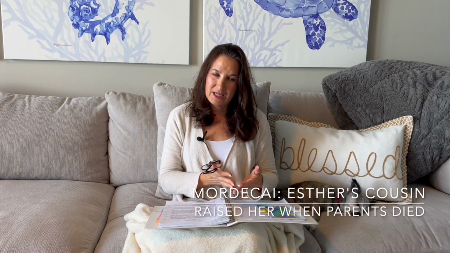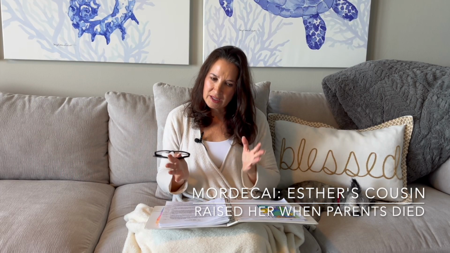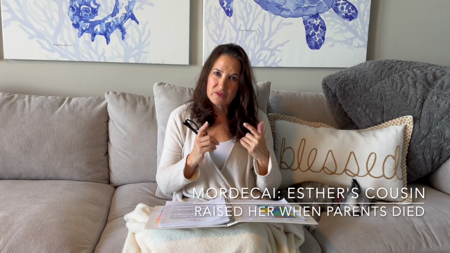And Mordecai actually raised Esther because both of her parents died. He is a cousin of hers, and he raised her. So he is a very important character. In fact, this book could be called the Book of Mordecai because he is so instrumental throughout this book. And so it's such a great story.